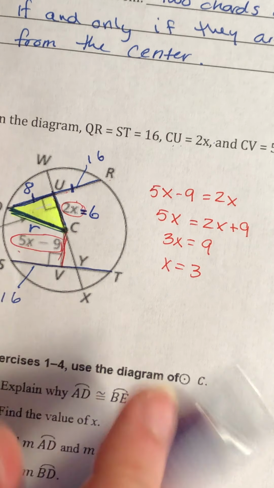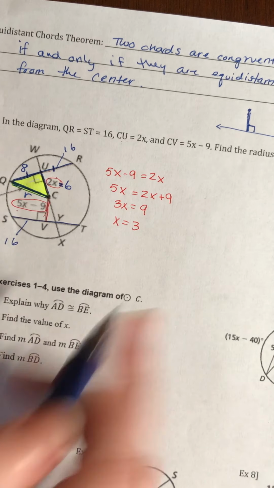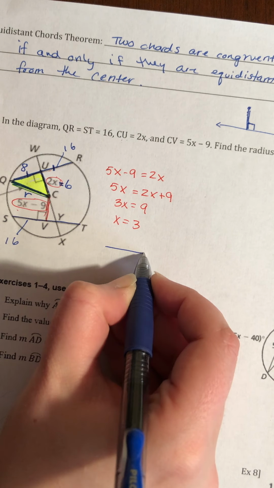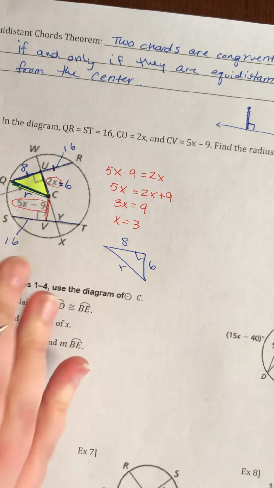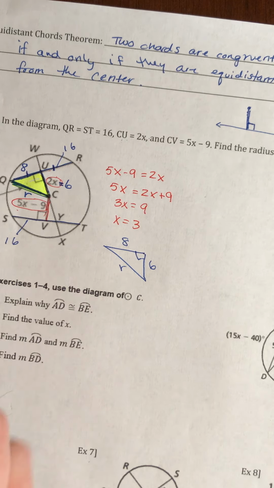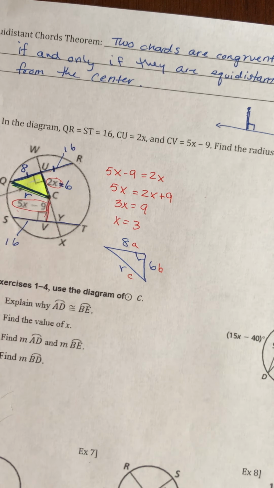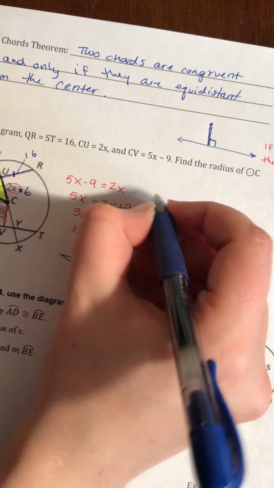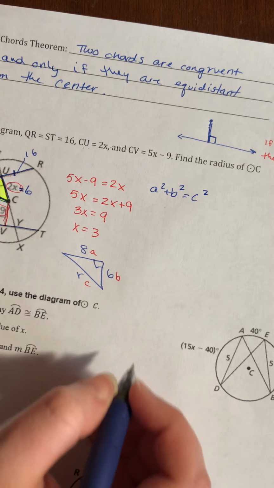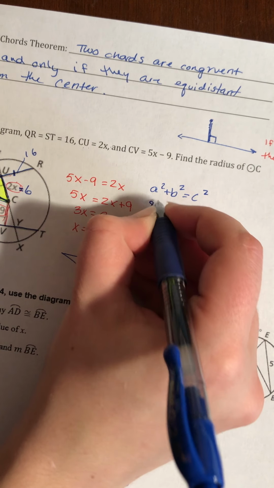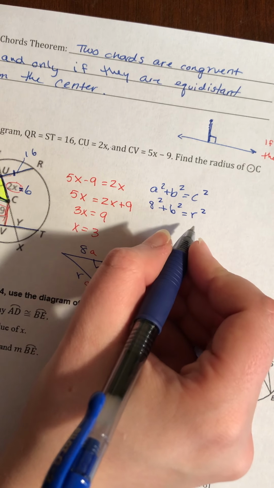So again, we're looking at this right triangle here. This right triangle, we have 8, R, and 6. So we want to find what R is. So ABC, that's our Pythagorean theorem. A squared plus B squared equals C squared. We have 8 squared plus 6 squared is R squared. We want to know what the R is.